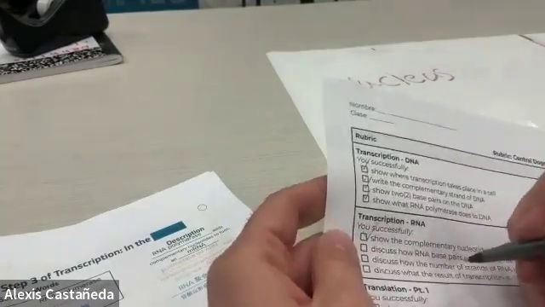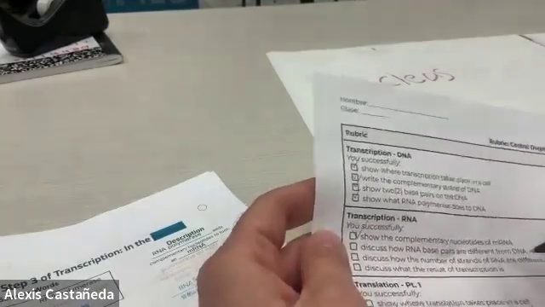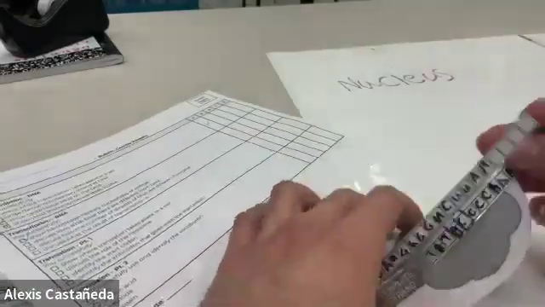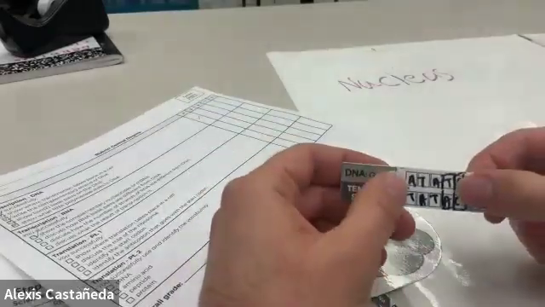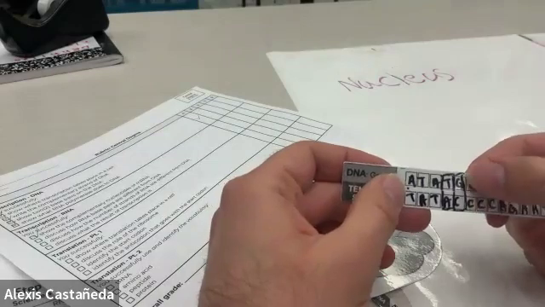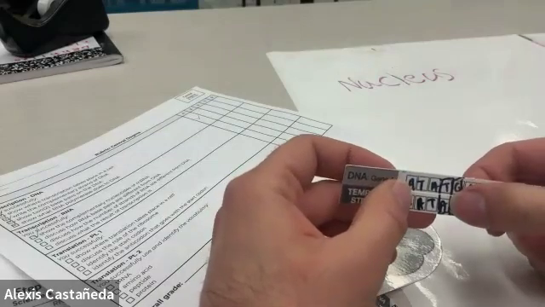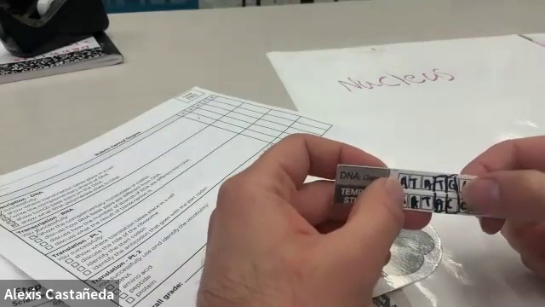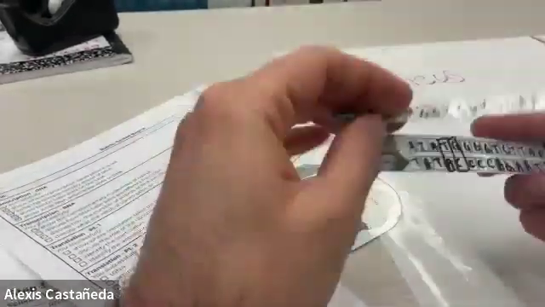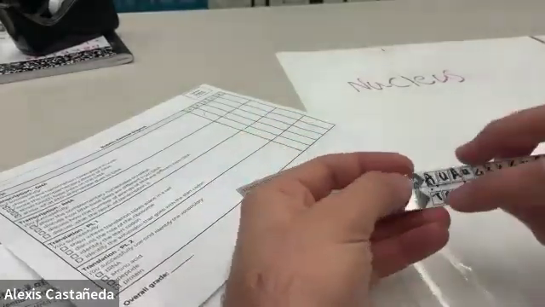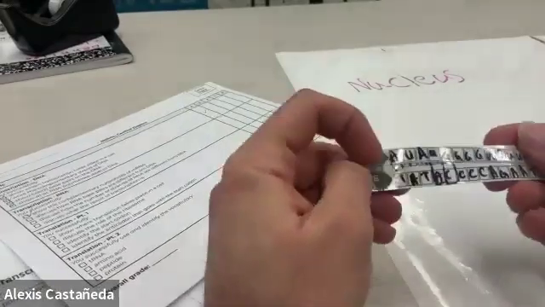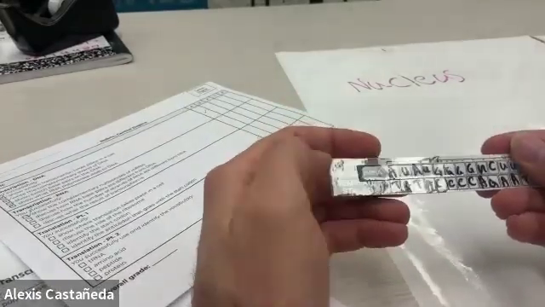So now it's going to say, discuss how RNA base pairs are different from DNA. So in DNA, as we saw before, the base pairs that we have are that T and A base pair, as well as G and C. Thymine base pairs with adenine, guanine base pairs with cytosine. mRNA, on the other hand, when there's a thymine on DNA, we get an adenine on RNA.